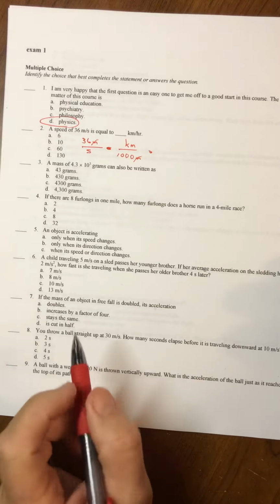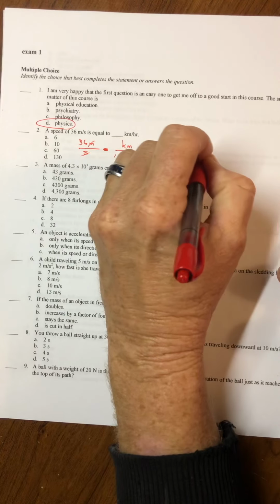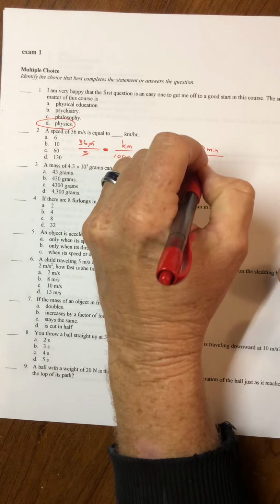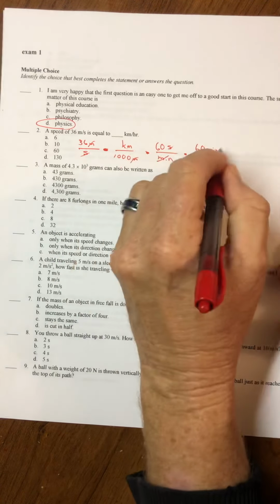Then we multiply by 60 seconds in a minute, so seconds would cancel off, and now we have kilometers per minute. If we do that one more time, with 60 minutes in an hour, the minutes cancel off, and now we have kilometers per hour.